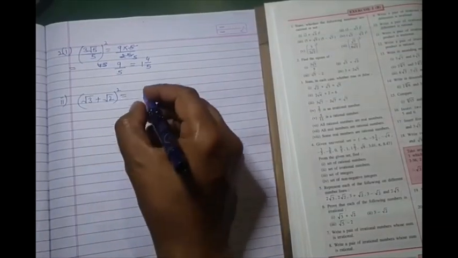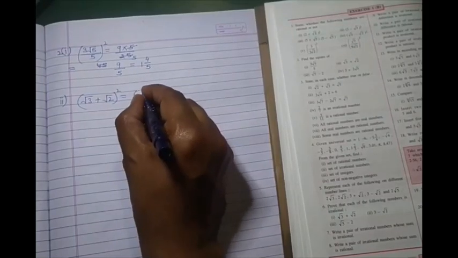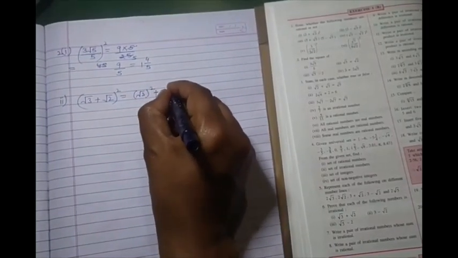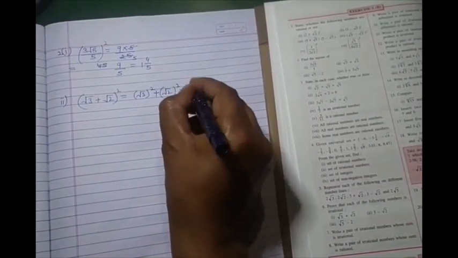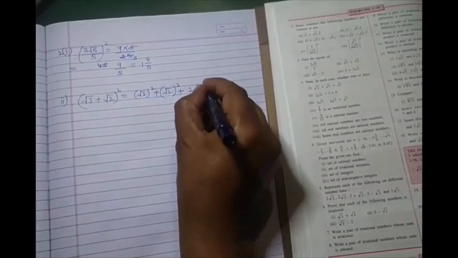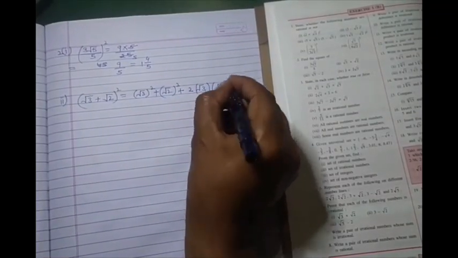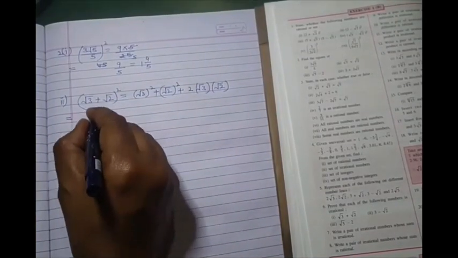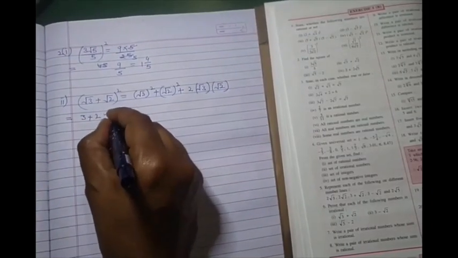Here again a square plus b square plus 2ab. So three plus 2 plus 2.